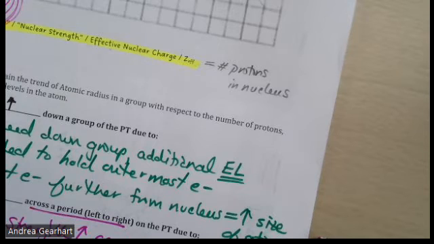What happens, Ben, to size as we go from left to right? It's decreasing, right? Yeah. So it's actually because of its period, it has the lowest nuclear strength. It's the weakest magnet for those 7th layer electrons.